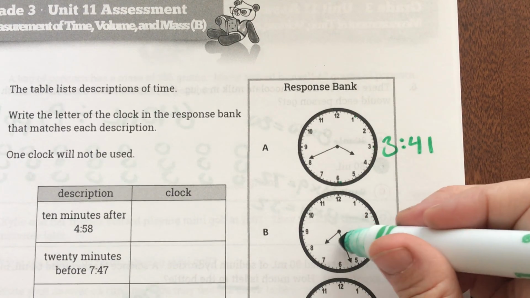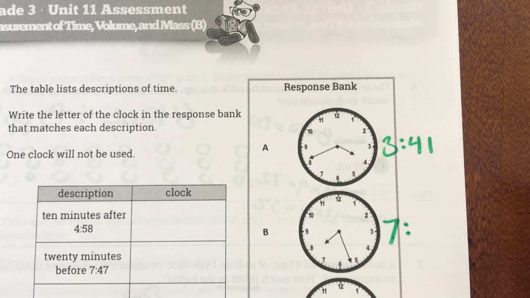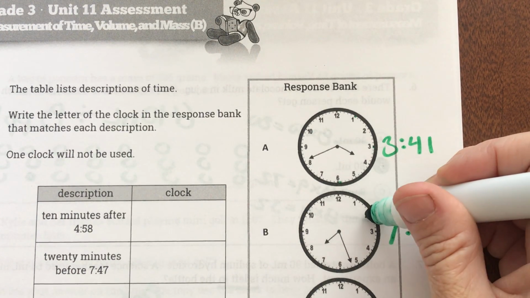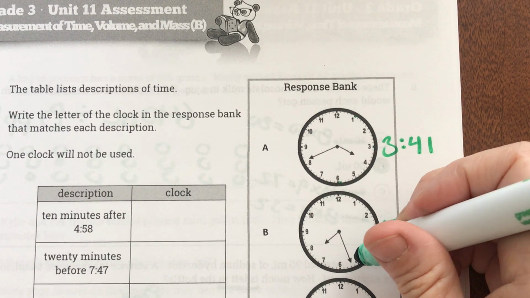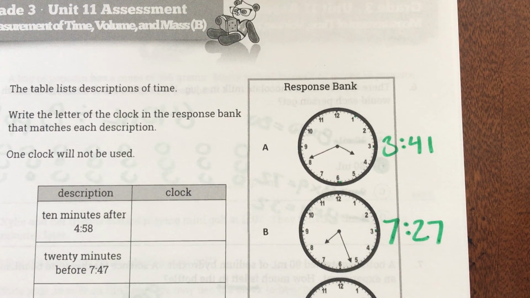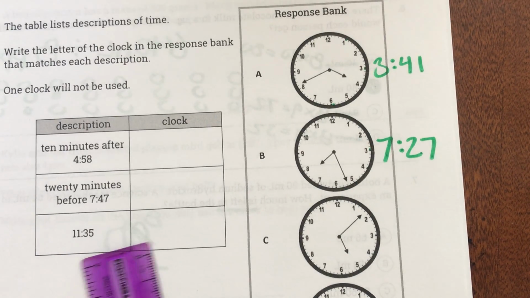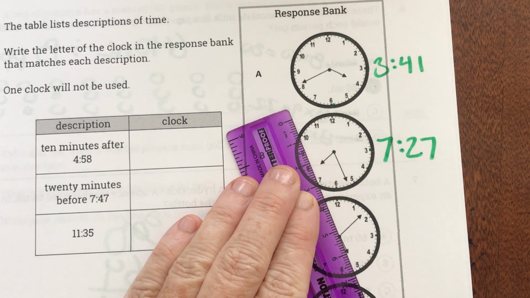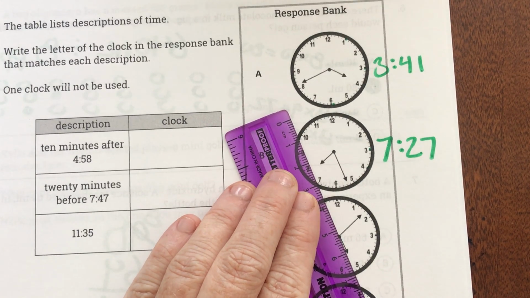Okay, let's look at my next one. So my hour is past the 7 but not yet at the 8. And my minutes are 5, 10, 15, 20, 25, and that looks like 27. Okay, this one, my hour, it's a little tricky. Is it at the 5 or after the 5? I'm going to use my ruler to help me. Excuse me, ladies and gentlemen.